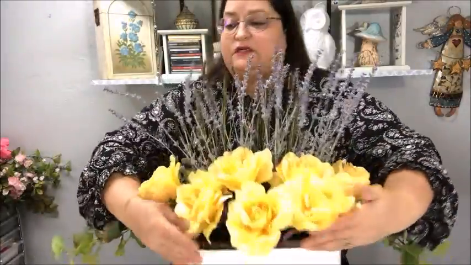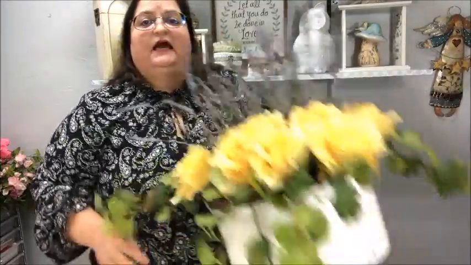I'm going to add some here in the front as well, like I did before. So I'm going to get, again, two nice long pieces. And I'm going to bend them downward. There's one there. I'm not really sure which one I used before, but oh, this one is nice and long. On this other side over here between these two roses, and just kind of bend it like that.